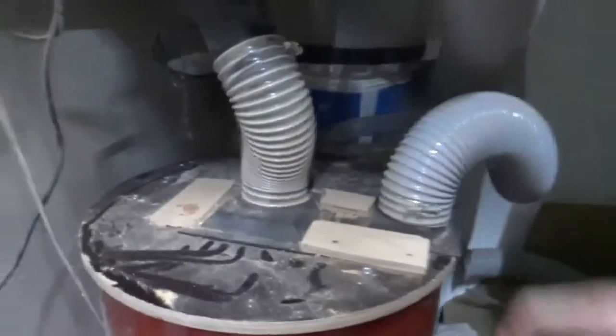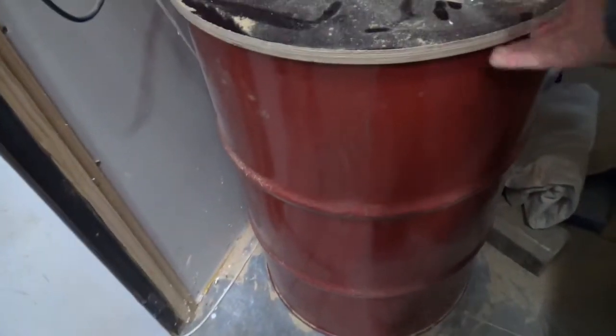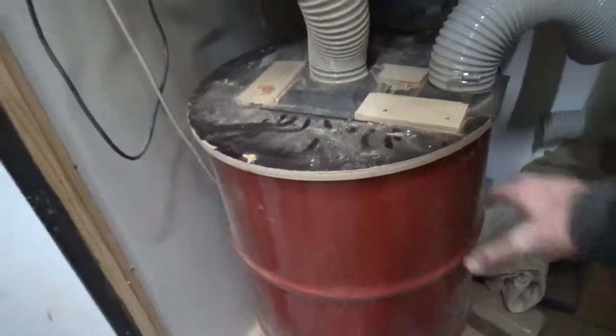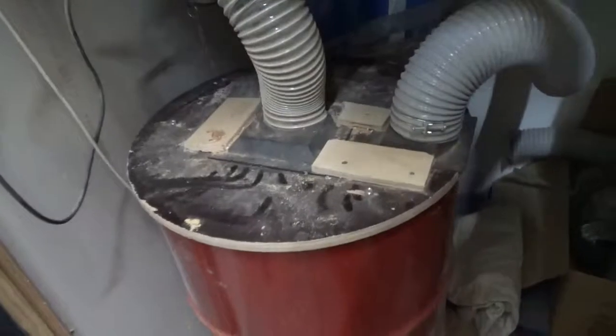That comes down that tube and comes into what's called a Thien baffle. Basically that's just an in and out. That collects like 90% of the dust. Then it goes into the impeller, out into this pleated air filter. So it's getting out a lot of the really fine, nasty stuff. So that's how that works.